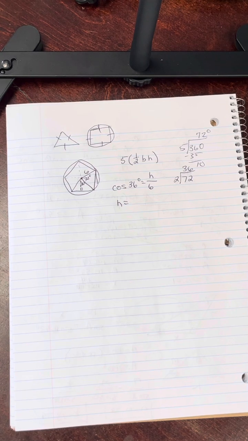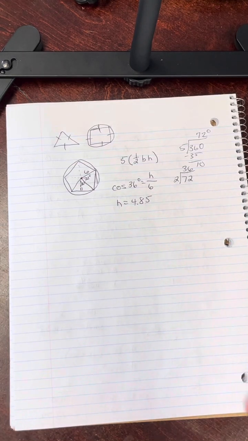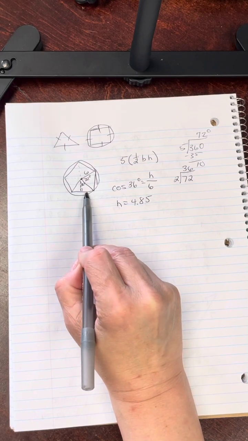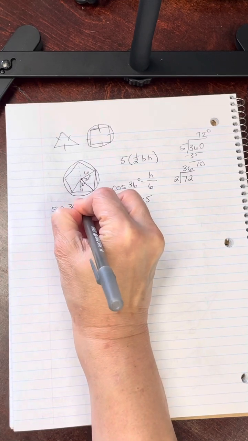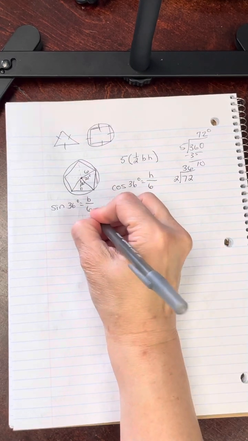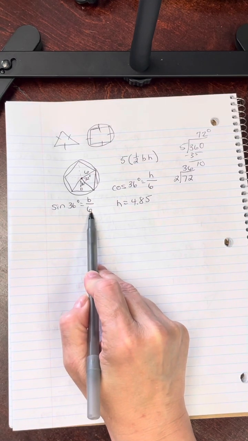So my height will be, looking, 6 times this, no, that's sine. Here it is, 4.8. I want to double check that. Cosine 36. Yep, 4.85. Okay, 4.8. They took it to a different, they had 3 decimal places, doesn't matter. And then to find the base part, that is opposite the 36. So that's going to be sine of 36 equals the opposite, which is the base, over the hypotenuse, which is still 6. So sine of 36 times 6 will give me the base 3.52.